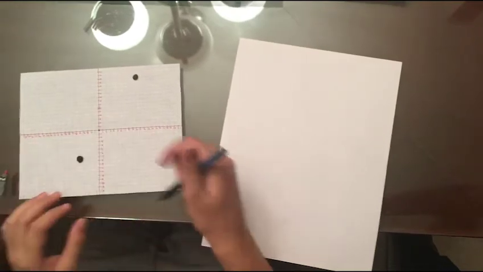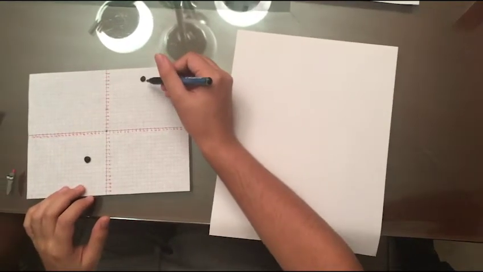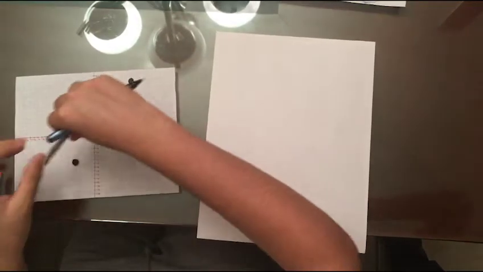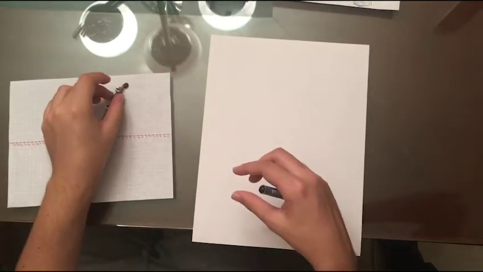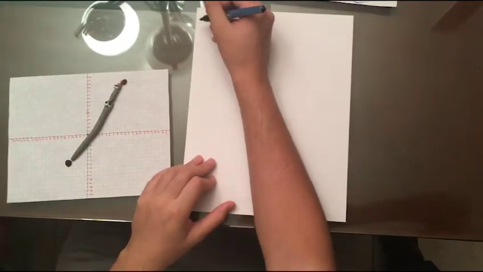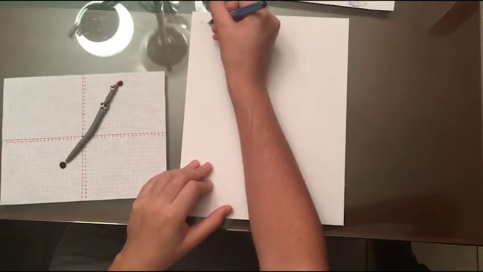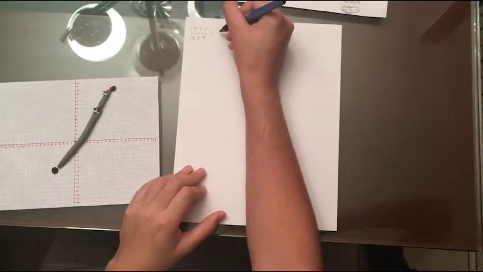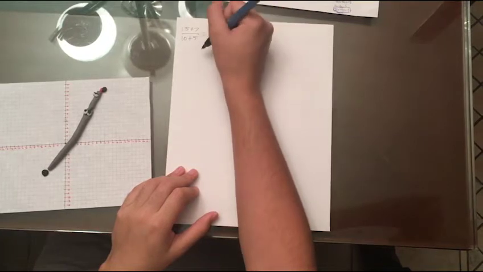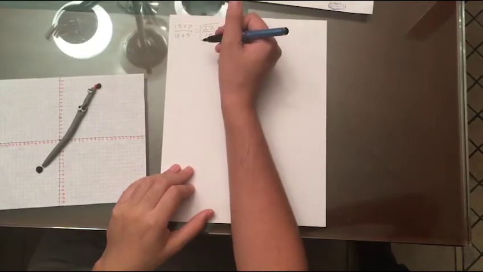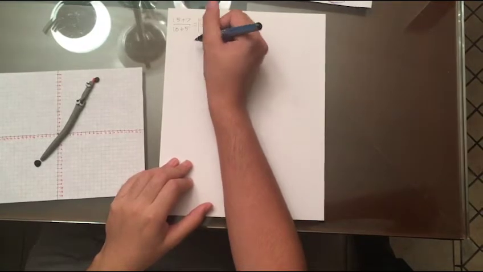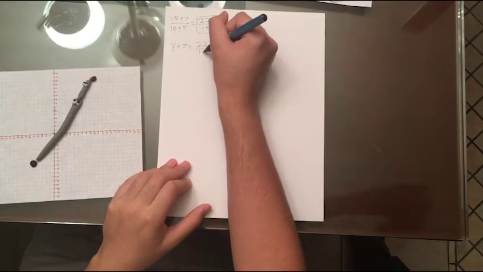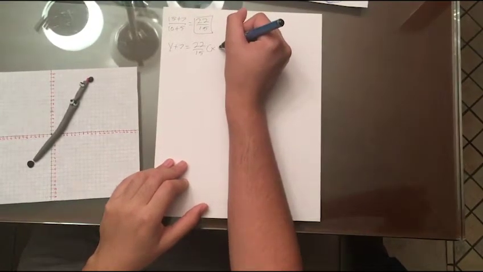First example. Two coordinates. First coordinate 10, 15. Second coordinate -5, -7. Then, using the slope formula, you get 15 plus 7 divided by 10 plus 5. This gives you 22 divided by 15. This is your slope. Then you use the point-slope formula. y plus 7 equals 22 divided by 15 times x plus 5.